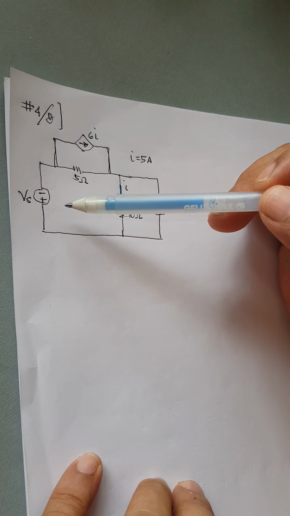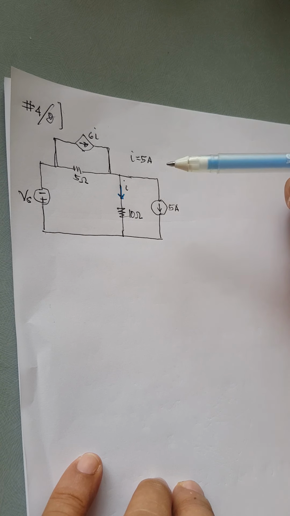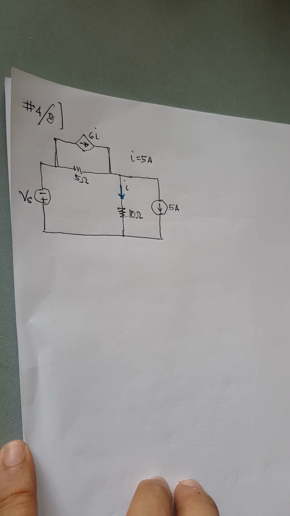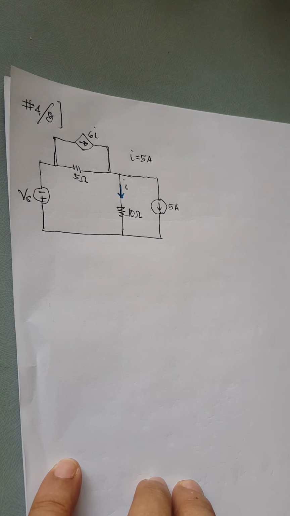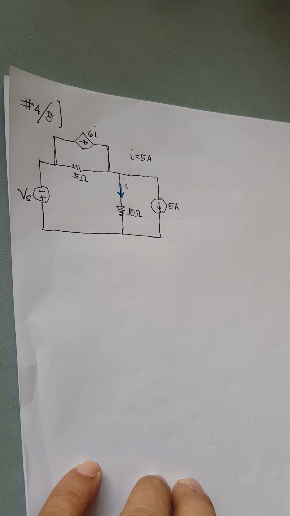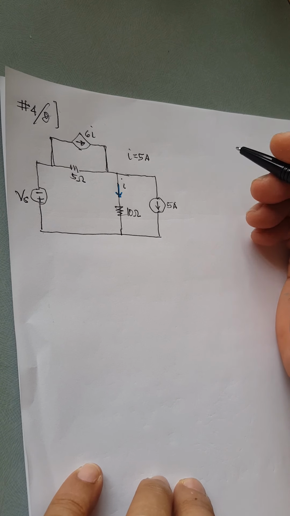And then we're going to look for the power of each element, power delivered or absorbed by the elements. Okay, let us start. This is still KCL and KVL. We have not learned anything yet except the two principles, which is KCL and KVL. Of course, Ohm's law, which I've learned since you were in high school.